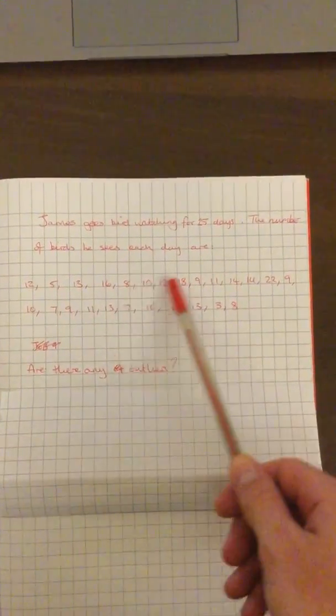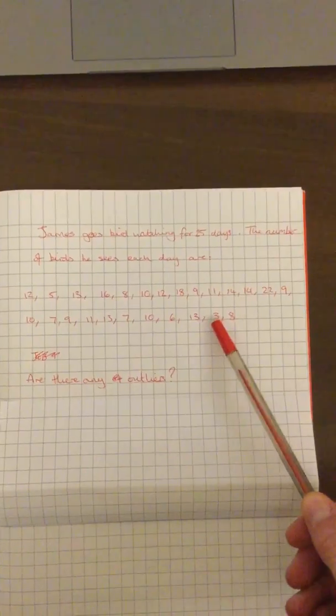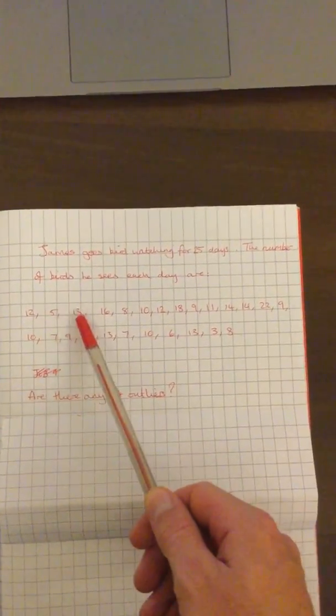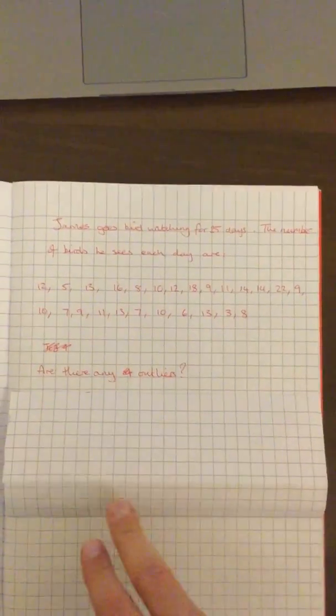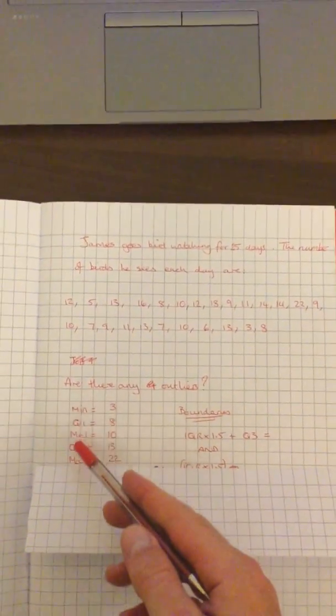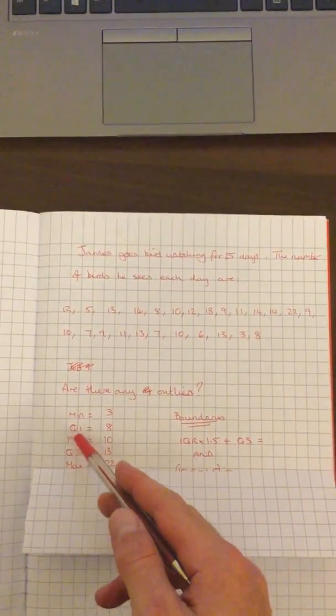Basically, this question here is about someone that's gone bird watching. There's 25 number of birds that he's seen, so you can say on this day he saw 12, 5, 13, etc. Are there any outliers? To work out the outlier of a set of data, what you first need to do is work out your minimum, maximum, and your upper quartile, lower quartile, and your median.